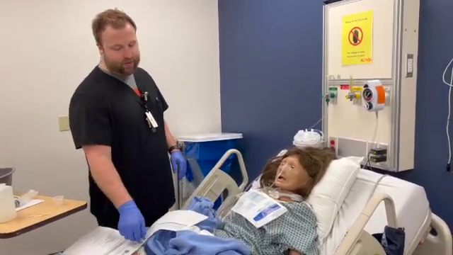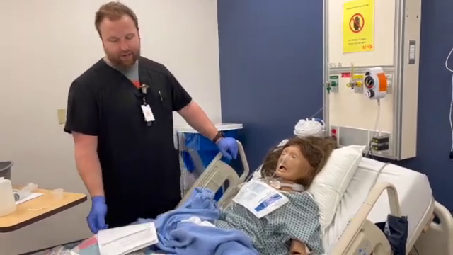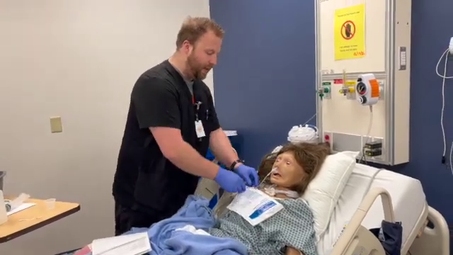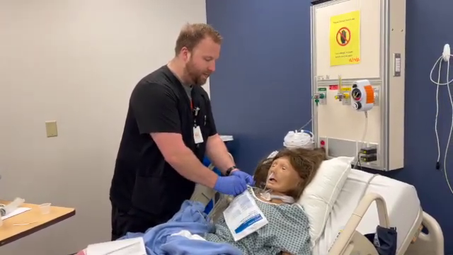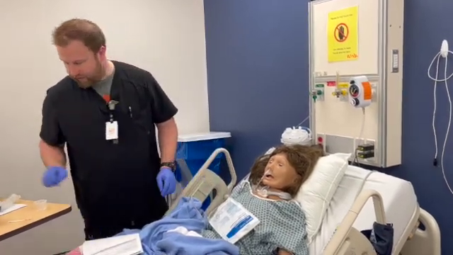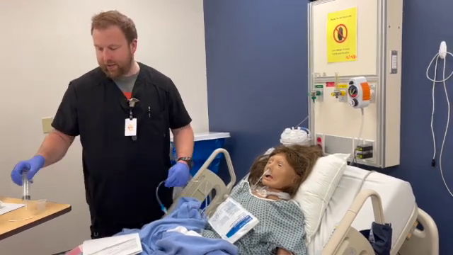I will put on clean gloves. I'm going to discontinue my suctioning or feeding if I had it on. I will remove my tape and my pen here. I want to make sure that, one last time, I verify the placement of my NG tube.